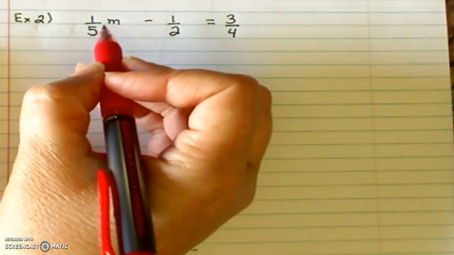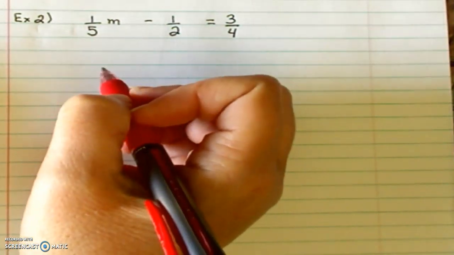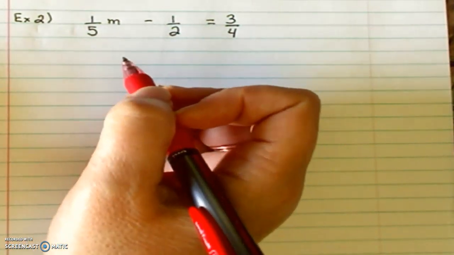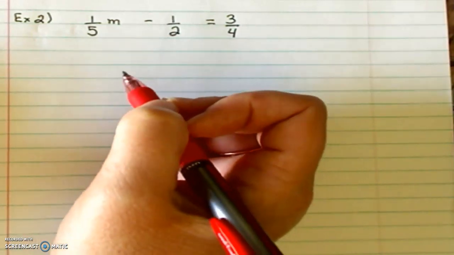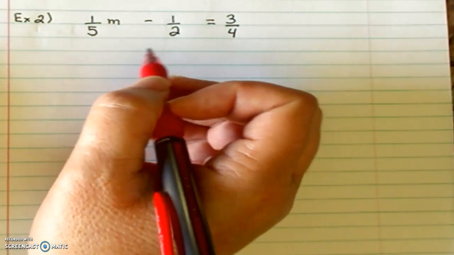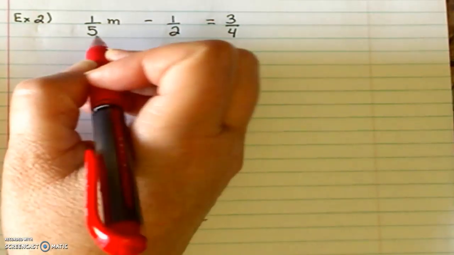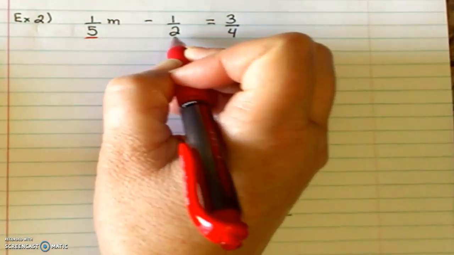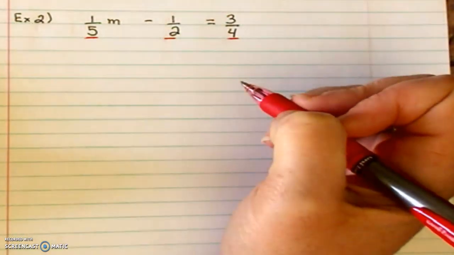Okay, example 2, this is the same exact equation that you just worked through. And we know in algebra, legal moves are whatever you do to one side, you have to do to the other side. So if you're not a fan of fractions, that's okay. We can get rid of the fractions. What you need to do to get rid of the fractions is you need to look at every single denominator on both sides of the equation.